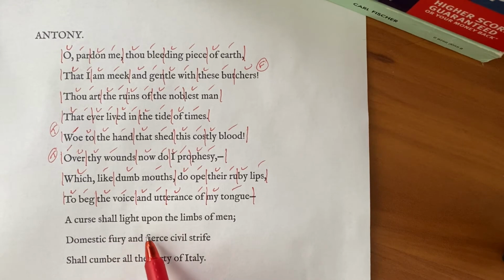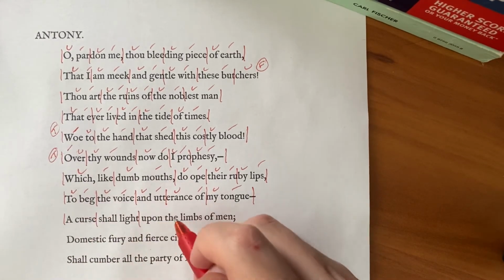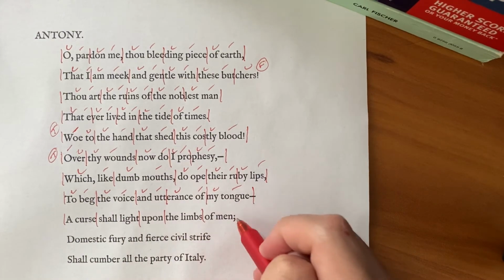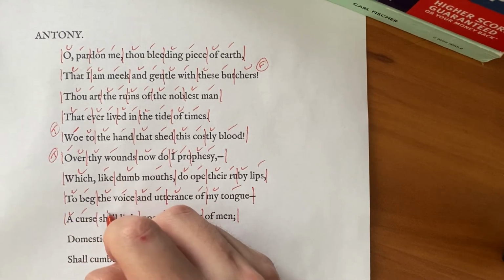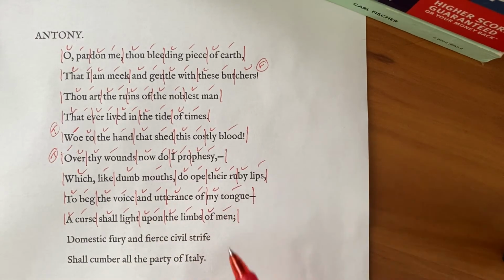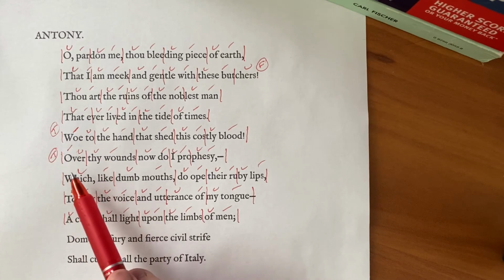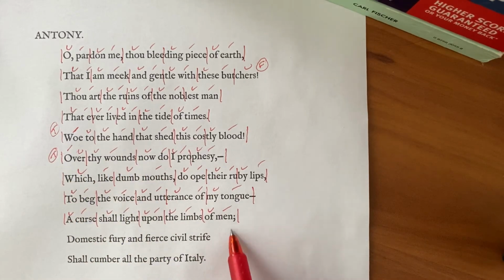"A curse shall light upon the limbs of men." That seems pretty regular. Upon the limbs of men. Right? We know we're getting emotional here. So remember I said things are getting pretty intense with these trochees at the beginning here. Now we've got our semicolon, which means we're getting even more emotional than when we started.